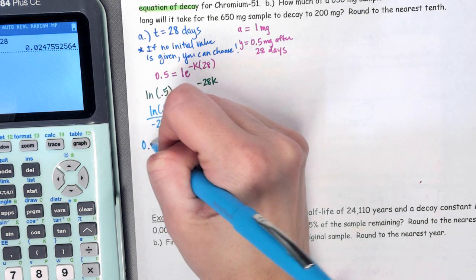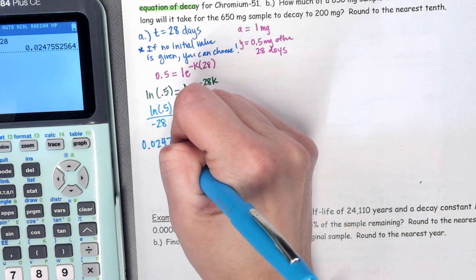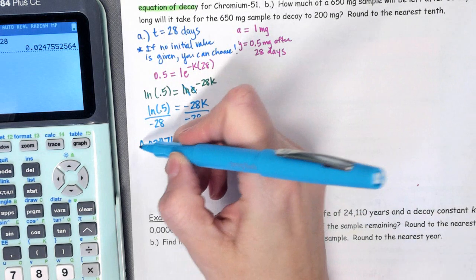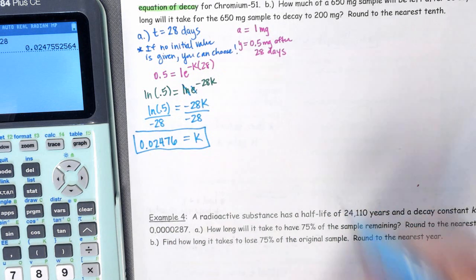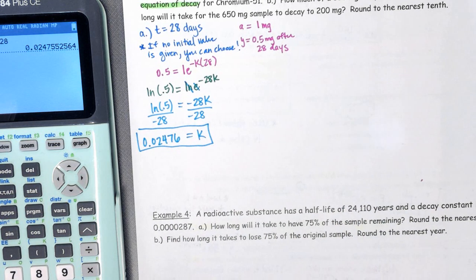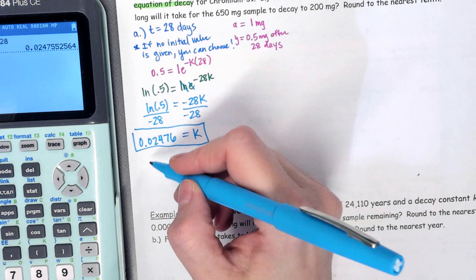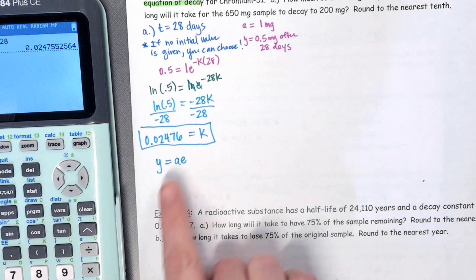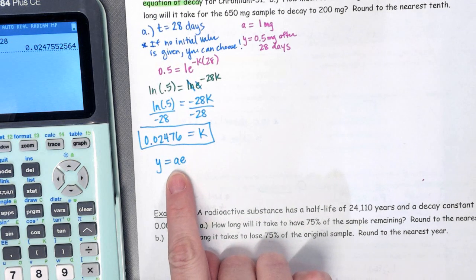Alright, so this is going to be 0.0247, and then that's going to bump up to 6. So this is part of what they asked you to do, and then they also asked for the equation of decay. And so you can use f of x or you can use y, it doesn't matter. But they didn't give you an a value yet, so you are going to keep that as a.